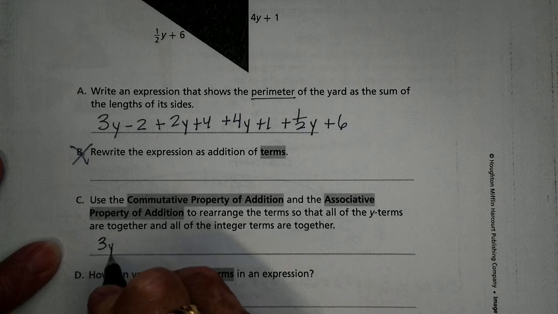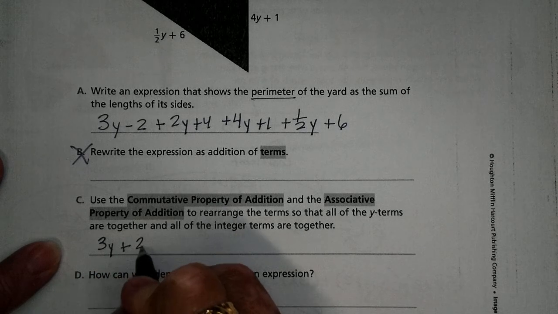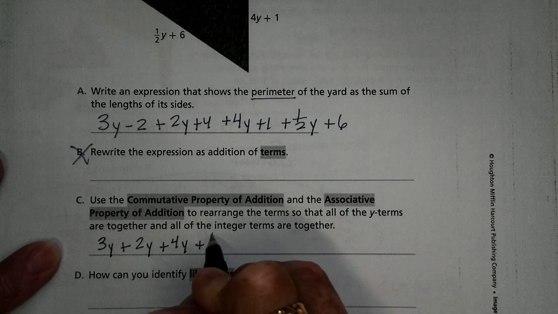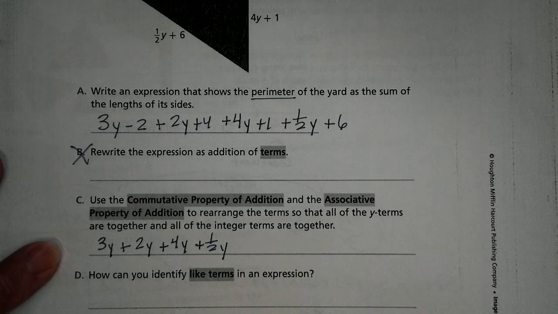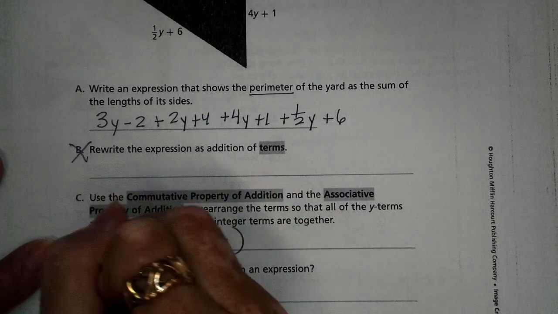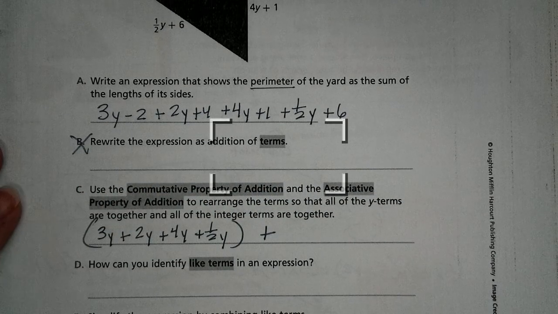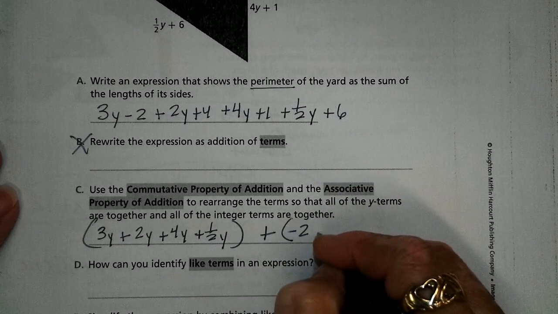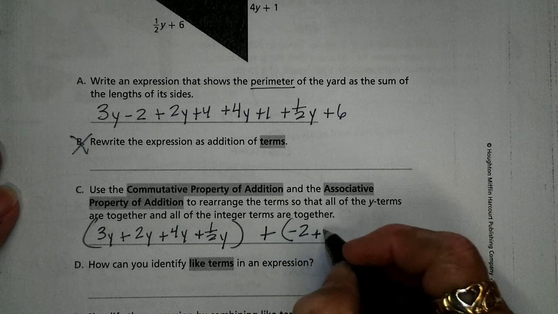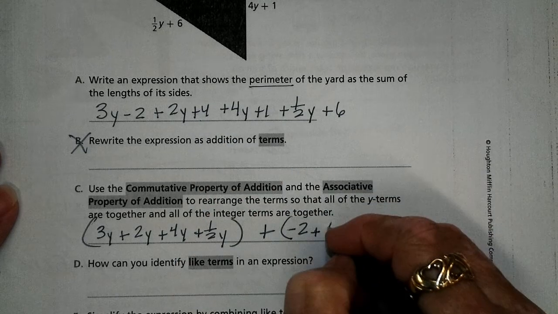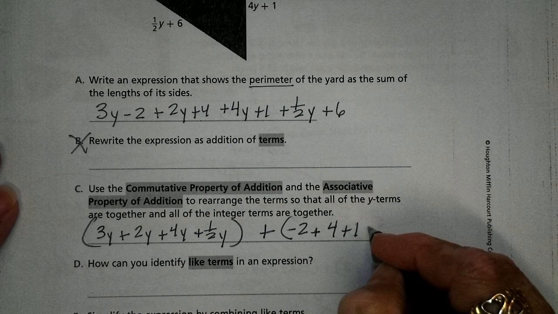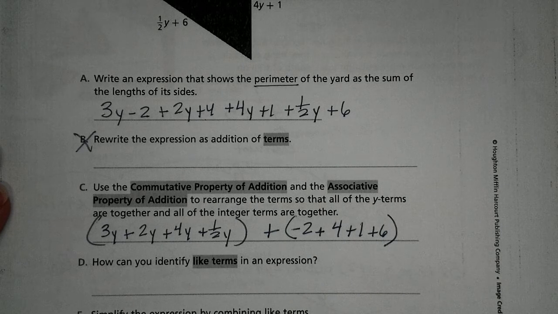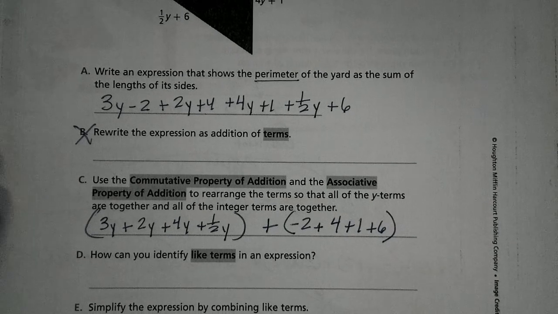So 3y plus 2y plus 4y plus 1/2 y plus -2 plus 4 plus 1 plus 6. All right?